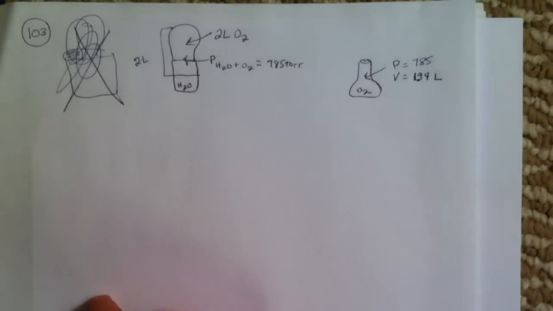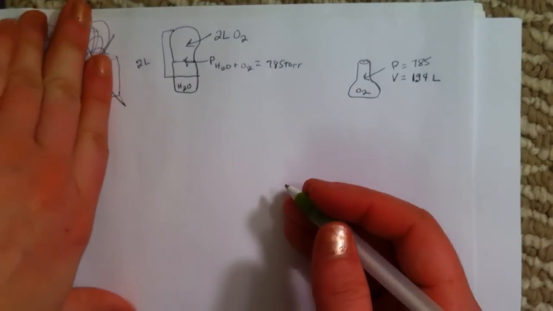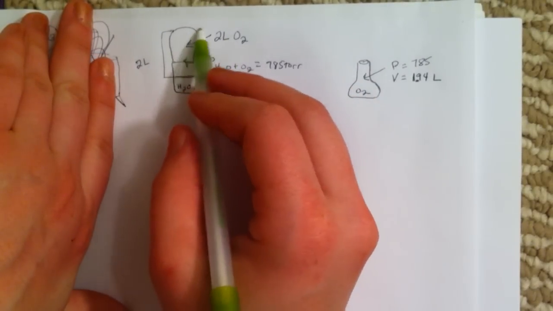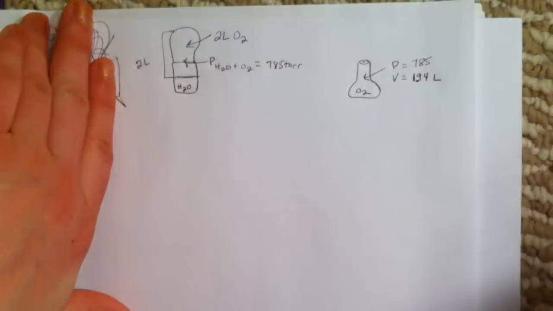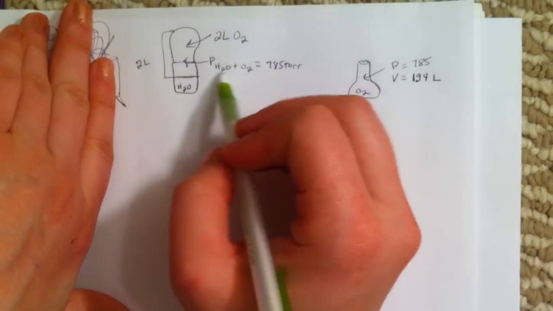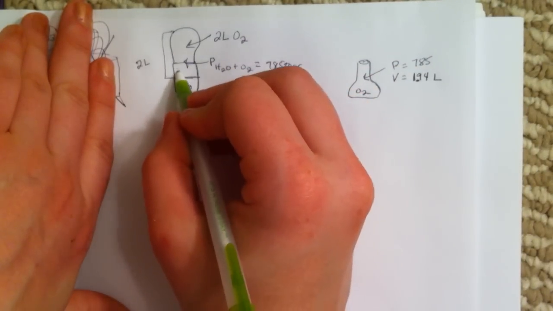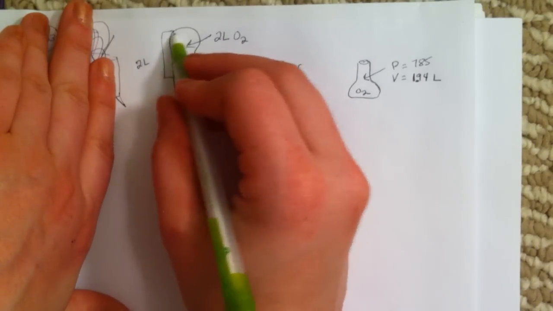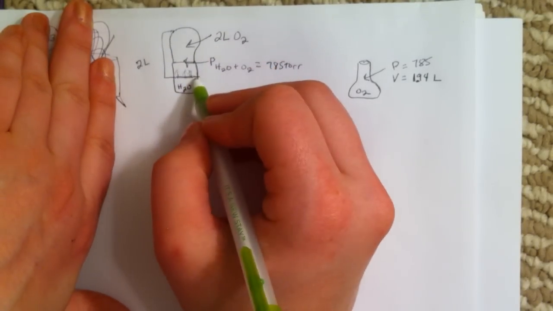Okay, so I'm going to do number 103 for you, but I was having a hard time visualizing it, so I actually had to draw a picture. What I drew was my 2 liters of oxygen gas collected over water. So that volume over the water is just going to be 2 liters. And the pressure that I know is actually coming from the water vapor and the oxygen gas itself.